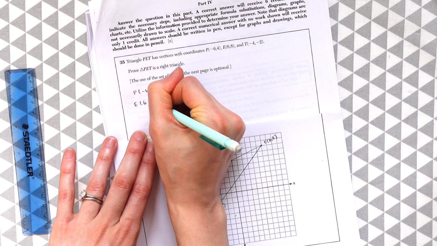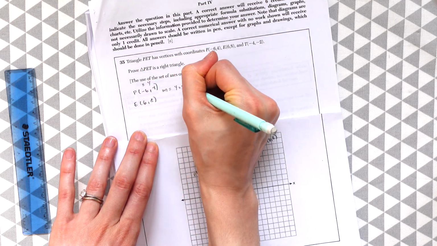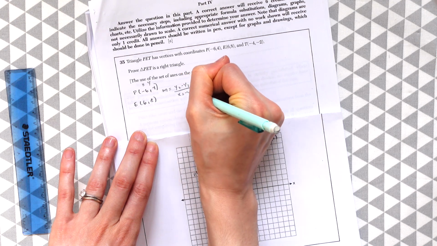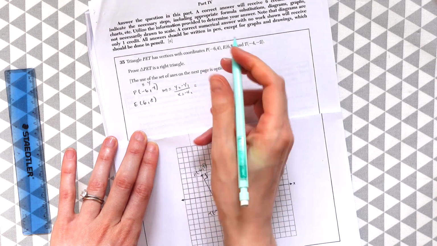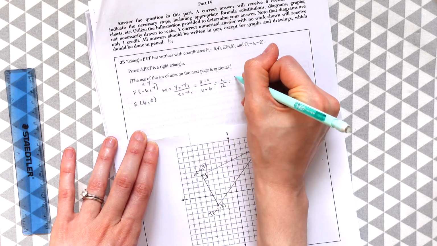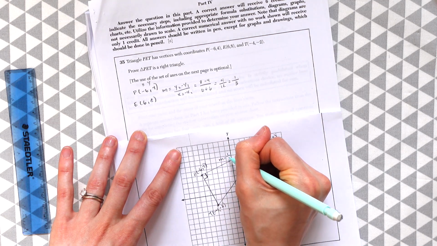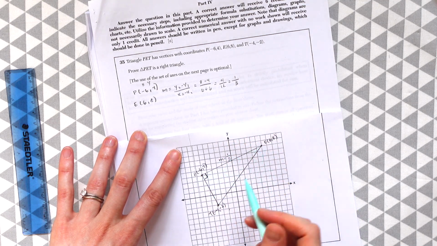And E is 6, 8. So to find the slope, we're just doing that slope formula, y2 minus y1 over x2 minus x1. So we get 1/3. So I'm just going to put that over here. Slope is equal to 1/3 here.